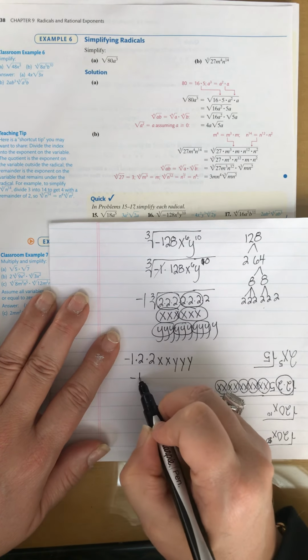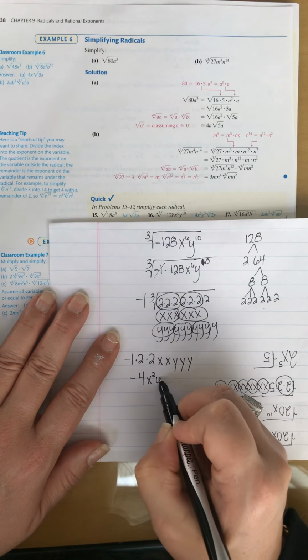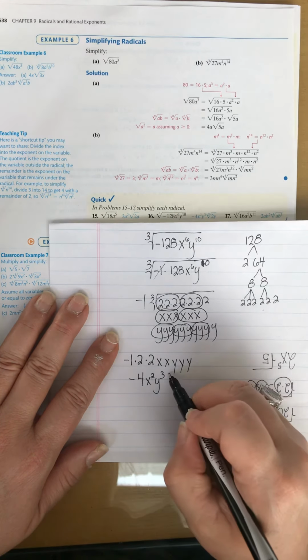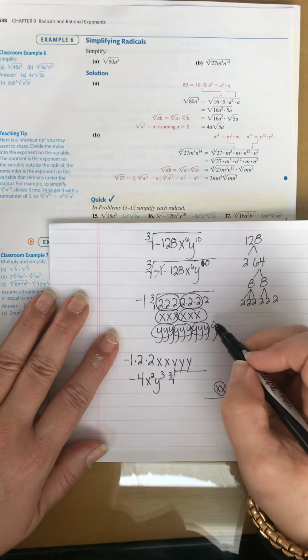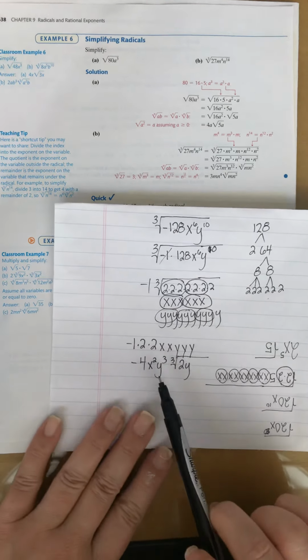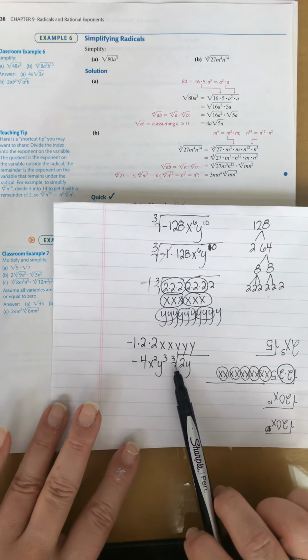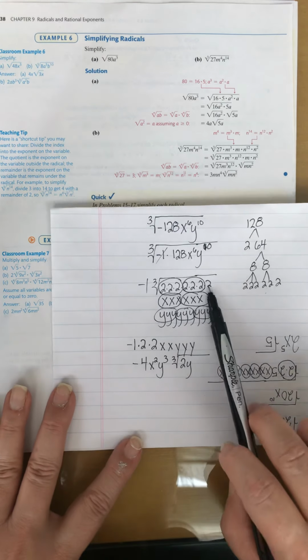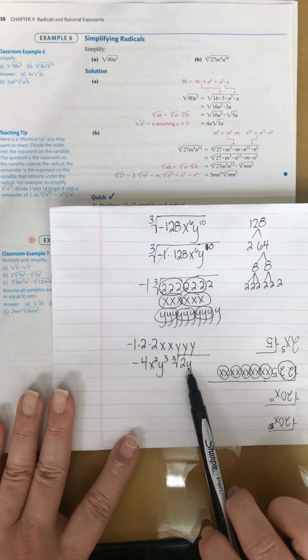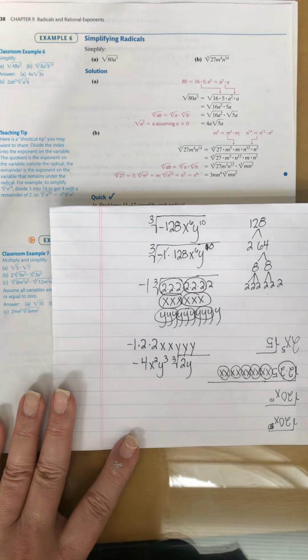So really this is -4x squared y cubed. What stays is the cube root of 2y. So this answer is -4x squared y cubed, cube root 2y. The 2 and the y, we don't have enough 3 of a kind for them, so these are like leftovers.